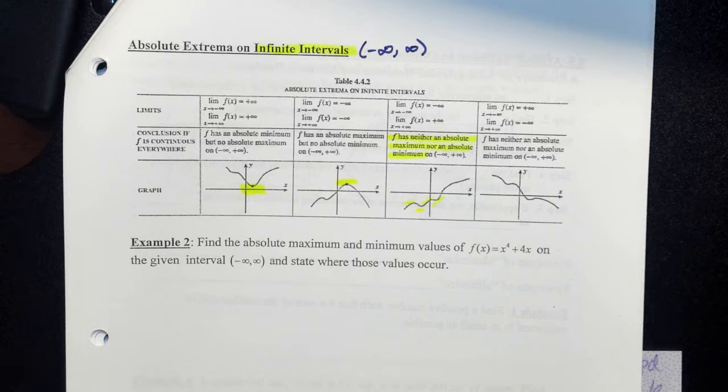So really, when you have an infinite interval and they're asking you for absolute max and absolute min, you've got to remember the behavior of a lot of the functions you've studied in the past. For example, when you're dealing with polynomials, you have to remember what is the end behavior of your odd degree polynomials? What is the end behavior of those even degree polynomials? What is the end behavior of log functions? What is the end behavior of those exponentials?